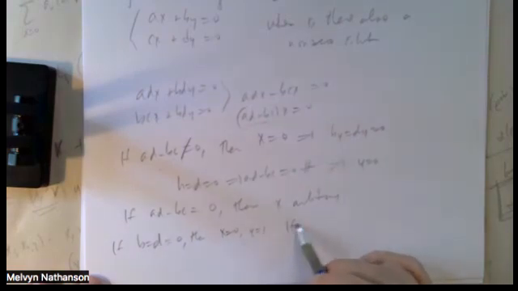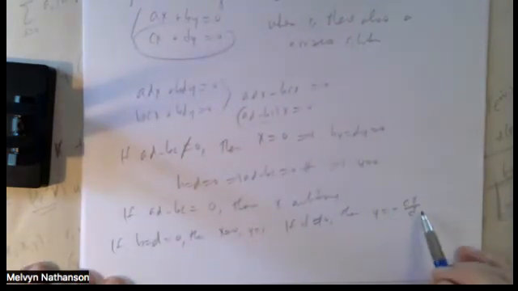Well, I can do it in a painful way. If B and D are both 0, then I can let X equal 0 and Y equal 1. That's a solution, because you get 0 plus 0 equals 0. Otherwise, at least one of B or D is non-zero. So suppose that D is not 0. If D is not 0, Y is minus CX over D. Right? CX plus DY equals 0. Solve for Y. Y is minus CX over D.